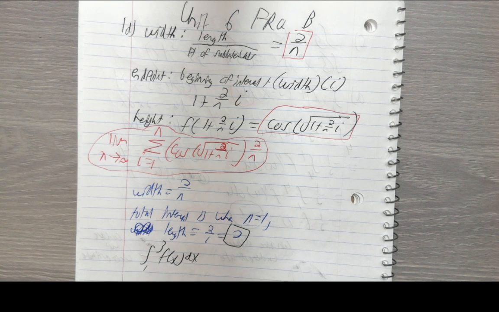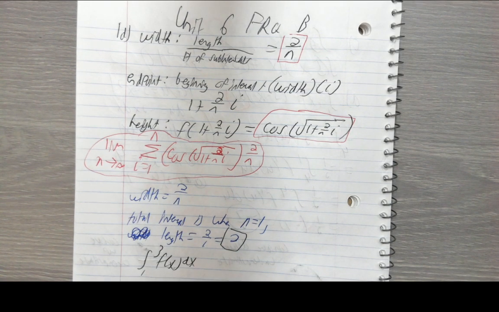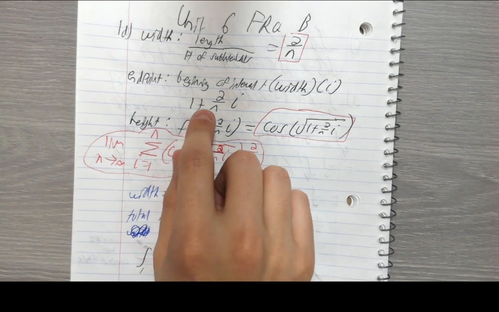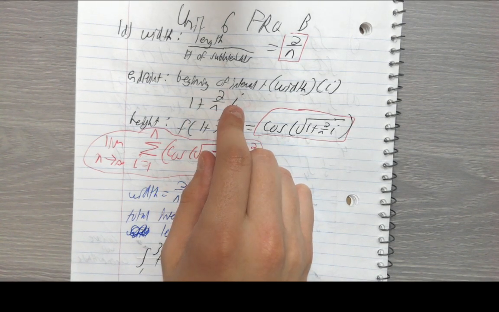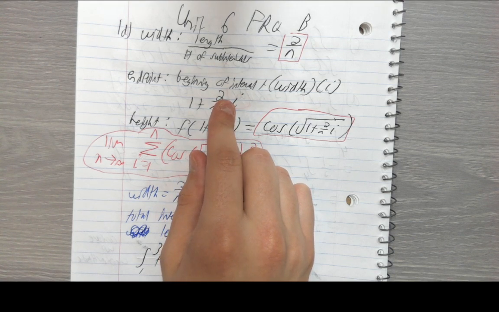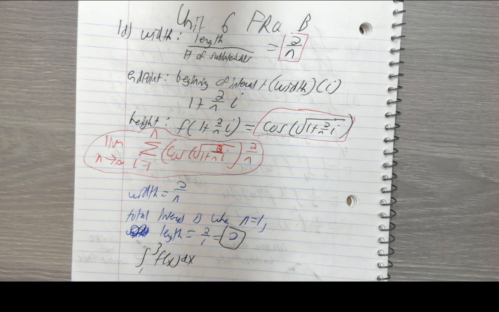Obviously, something has to change, right? We would change the i, because if I were to plug in 1 for i, let's look at the endpoint. If I were to plug in 1 for i, I would get 1 plus 2 over n. That shouldn't be true, right? If we're having a left endpoint, shouldn't our very first endpoint be at 1 because that's the beginning of our interval?